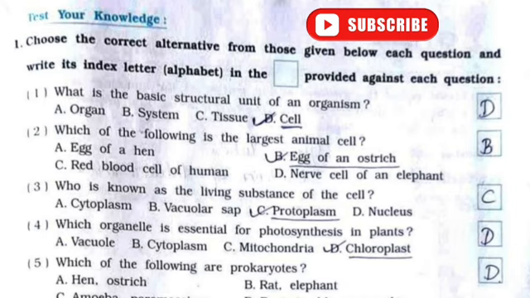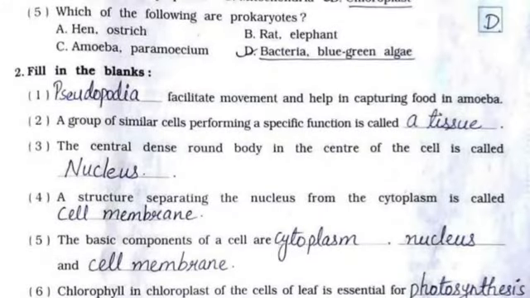Fourth: which organelle is essential for photosynthesis in plants? It's option number D, chloroplast. Fifth: which of the following are prokaryotes? It's option number D, bacteria, blue-green algae. Now question number 2, that is fill in the blanks.